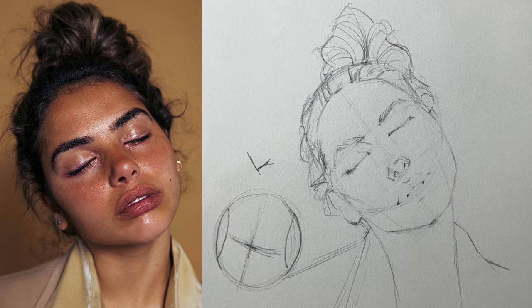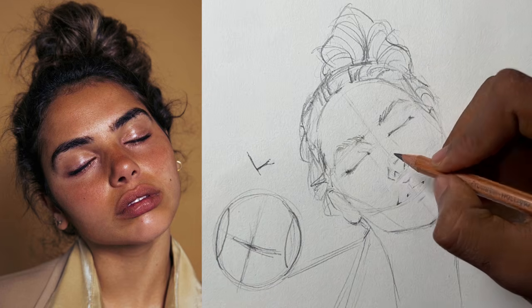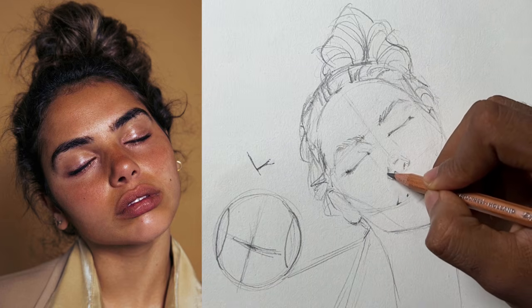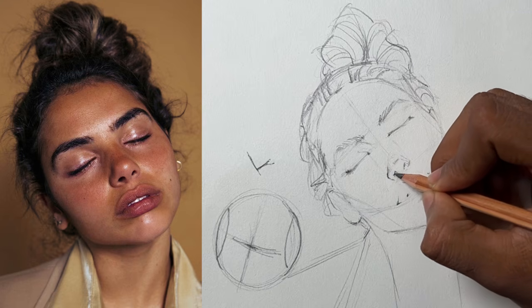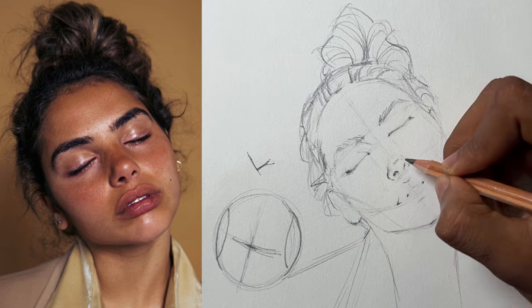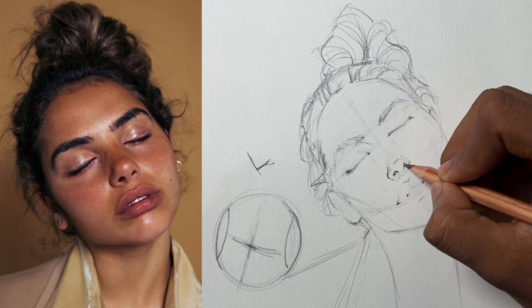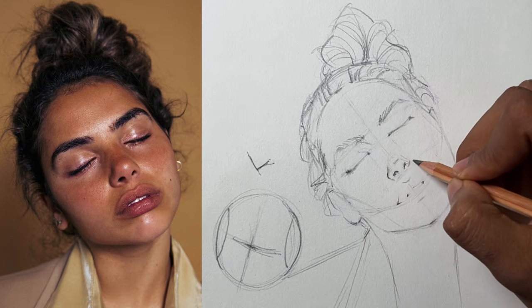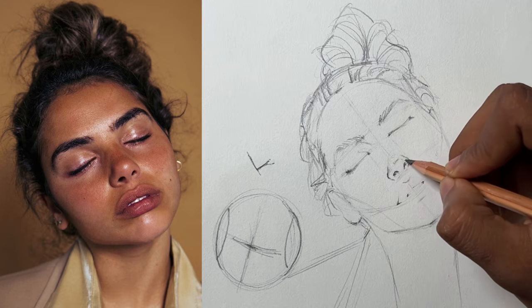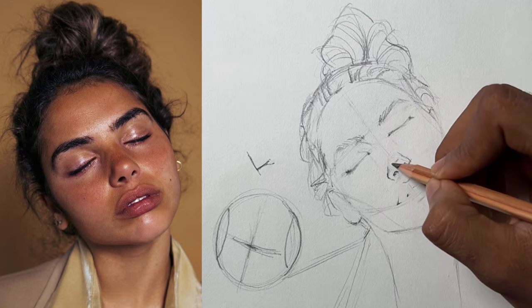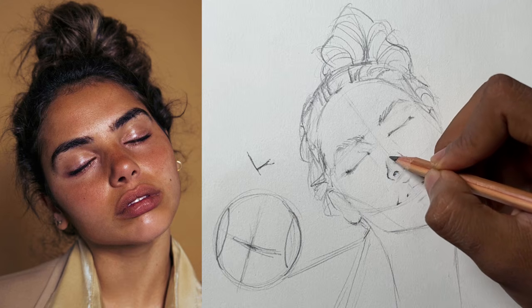Okay, so we have established the basic proportions of this reference photo. Now we can just get back to the line drawing and refine it, right? So let's do that. Now this is where I add the line weight. So I'll make some lines dark. I will make some lines, some edges pretty soft. Other edges will be hard, depending on the area I'm drawing.